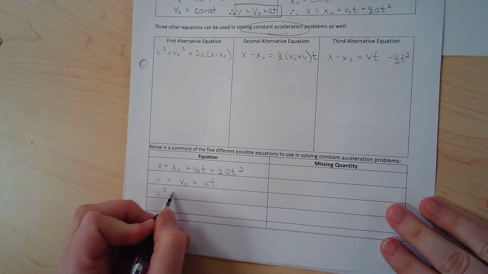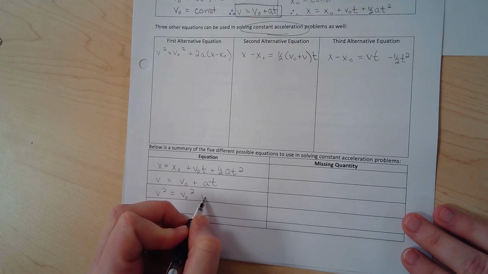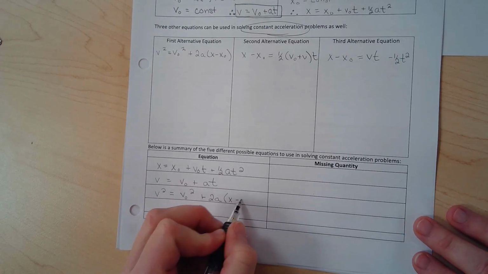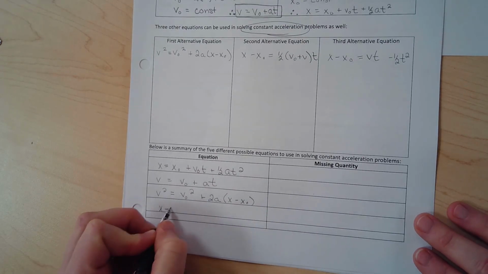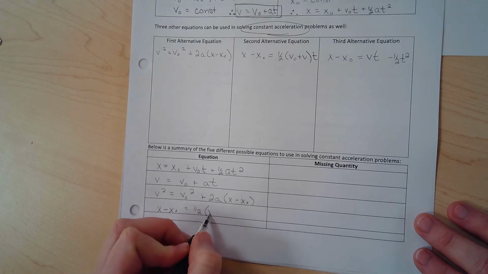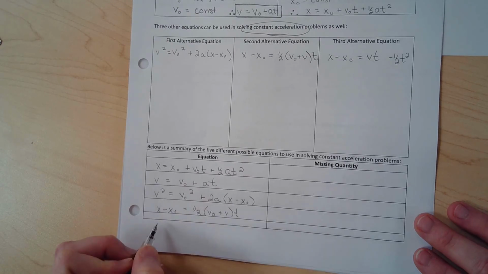Velocity squared of an ending of a time interval equals original velocity of the problem squared plus 2 times the constant acceleration times the ending position minus the beginning position. And the ending position minus the beginning position equals 1/2 the original velocity of the problem plus the ending velocity of a time period times that time period.